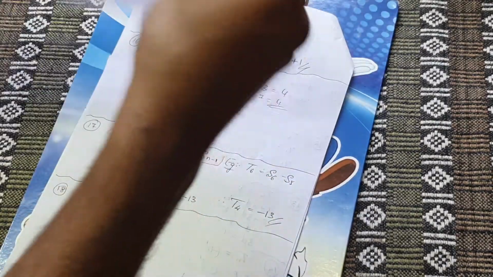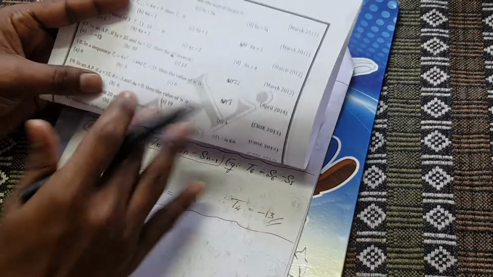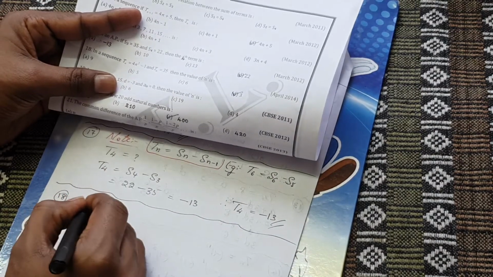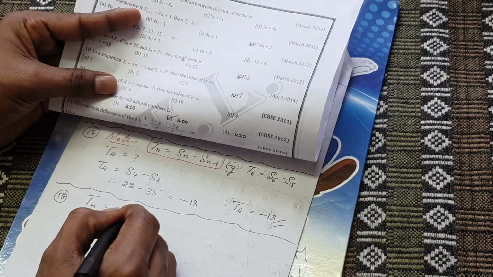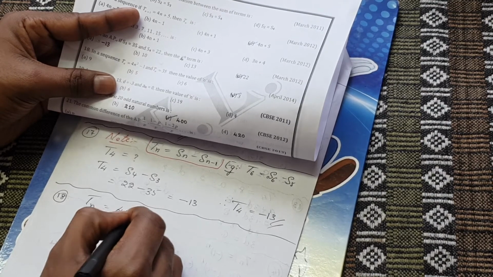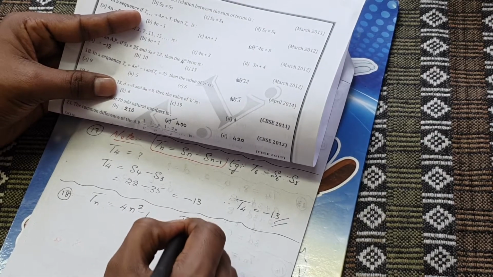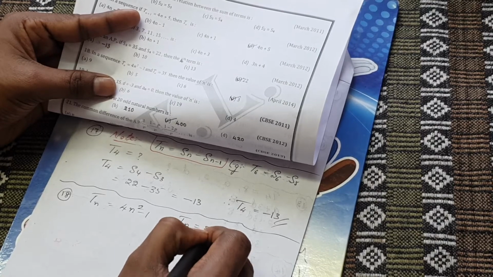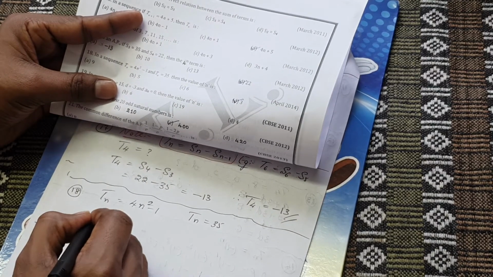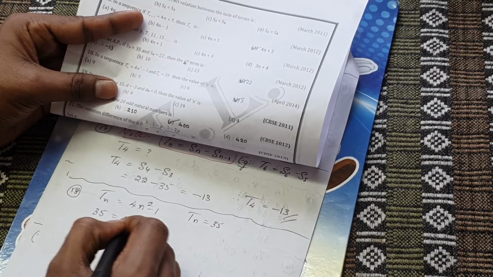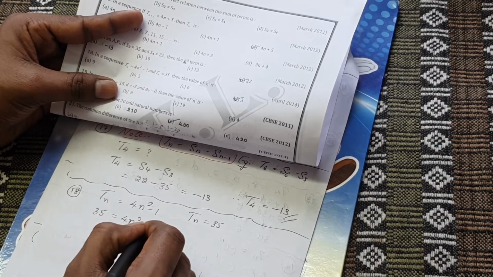Question number 18. Take down what all he has given. Tn, or An, is nothing but 4n square minus 1, and he has given the value of Tn as 35. So 35 is equal to 4n square minus 1.